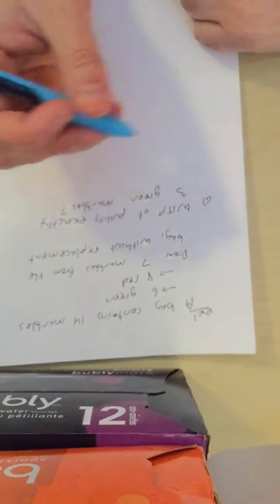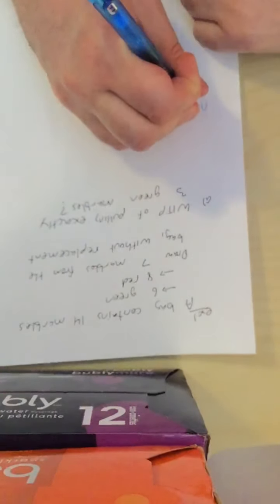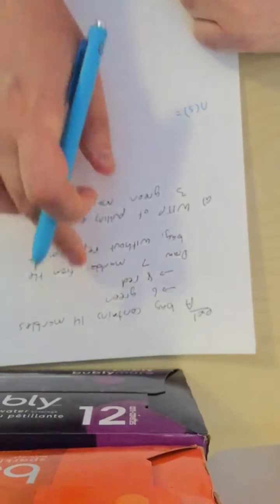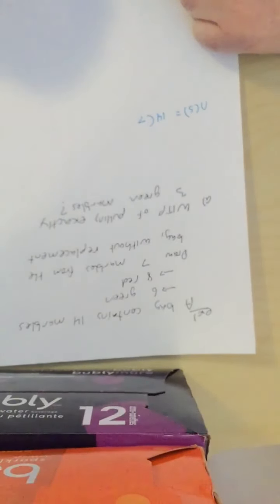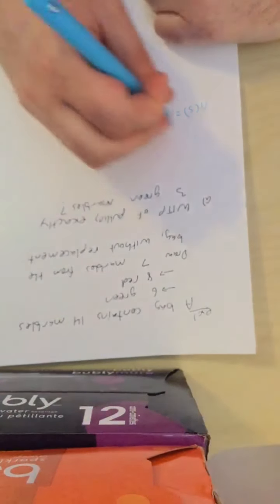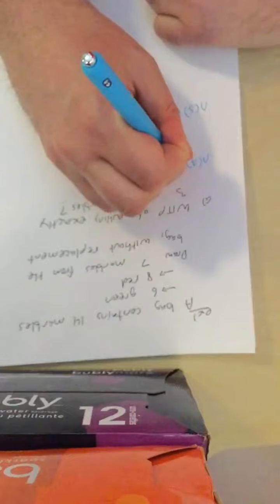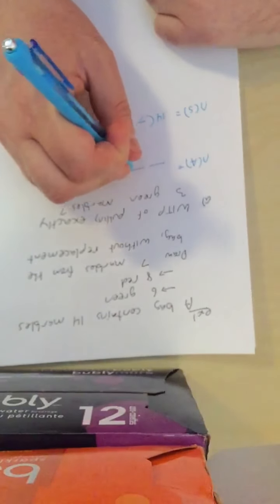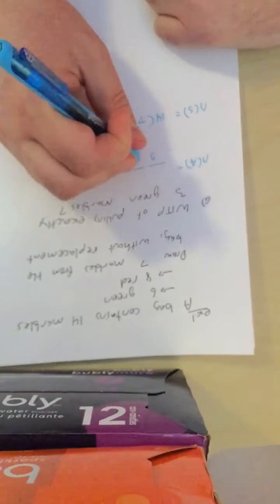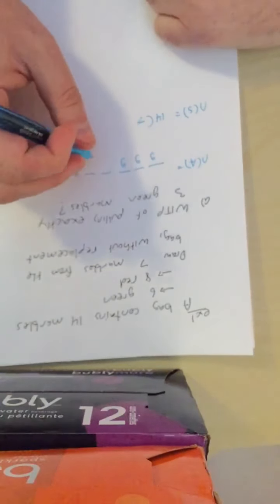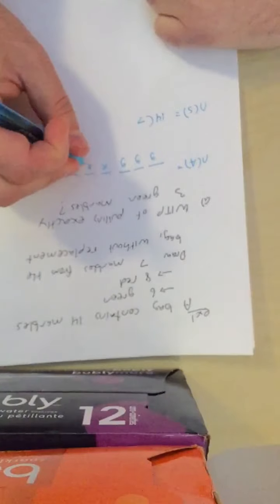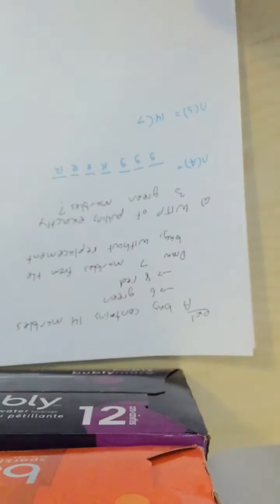Our NS is pretty straightforward: we have 14 marbles, we're pulling 7 of them, so there's 14 choose 7 groups that we could pull. For the NA, we need 3 greens and we need 4 reds.